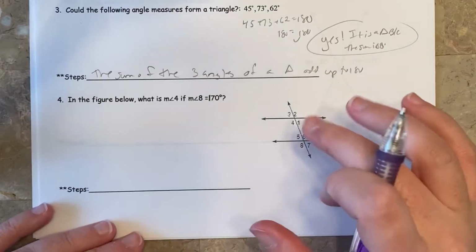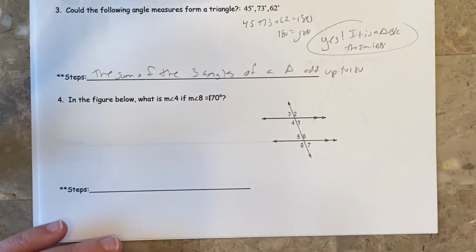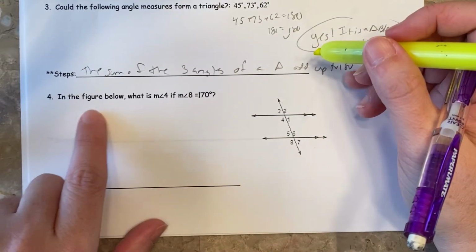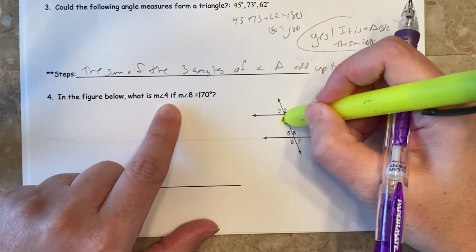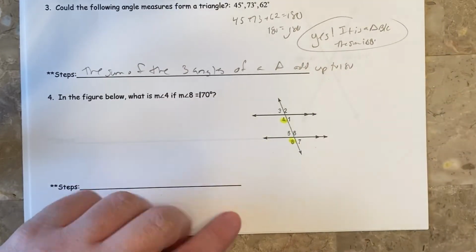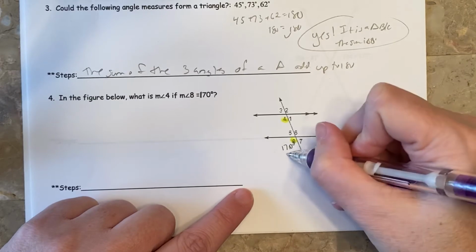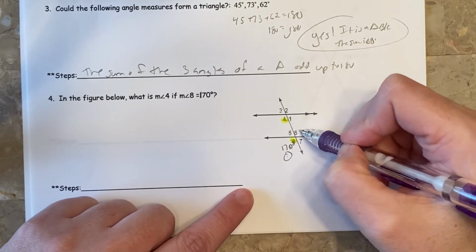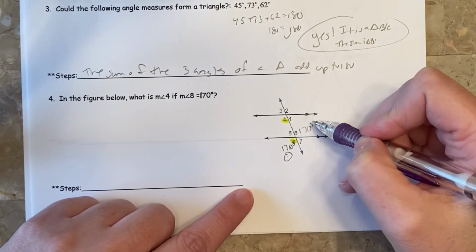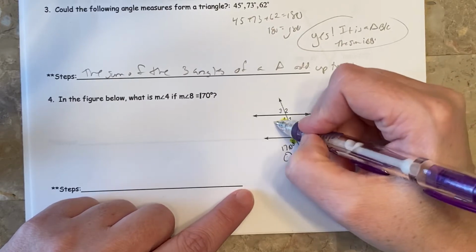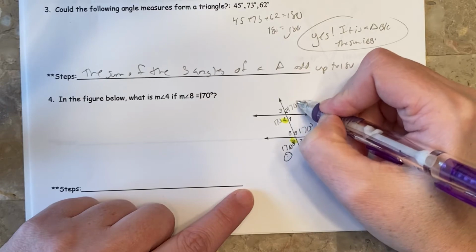All right, number 4. We haven't done this in a very, very long time. But remember, all of this actually was also reviewed for your midterm as well. So you should be comfortable with a lot of this. In the figure below, what's the measure of angle 4 if 8 is 170? All right, so if this is 170, this is going to be obtuse. So the one across from it is also going to be 170. And then where your obtuse ones are up here, that will be here 170 and here 170.